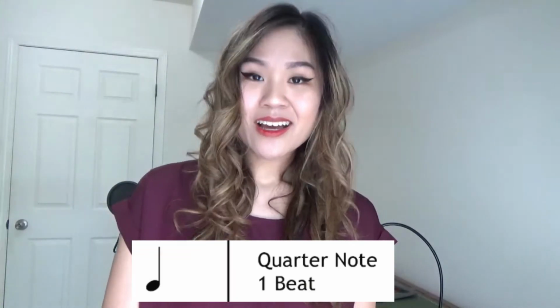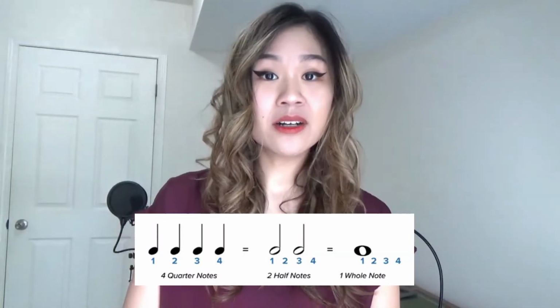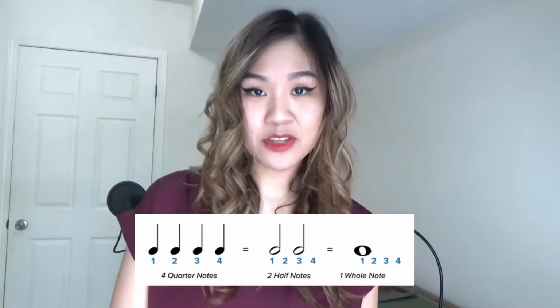The third type of note value that we're going to cover today is the quarter note. A quarter note is equal to 1 beat, and of course, it would take 4 quarter notes to make 1 whole note. If I were to clap and count those out loud, I'm going to count 4 of them, it would go 1, 1, 1, 1.